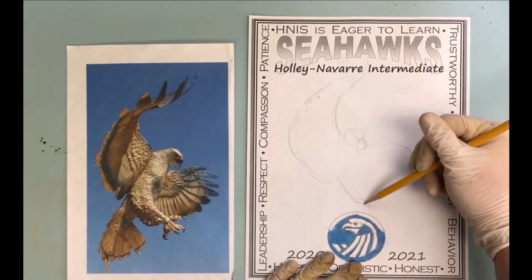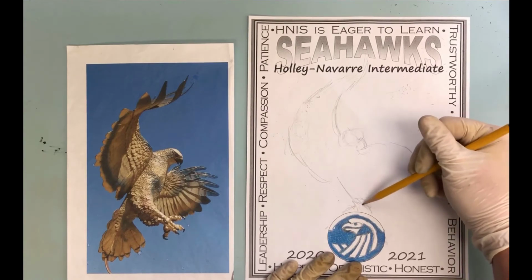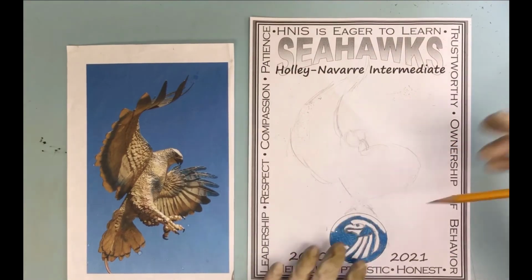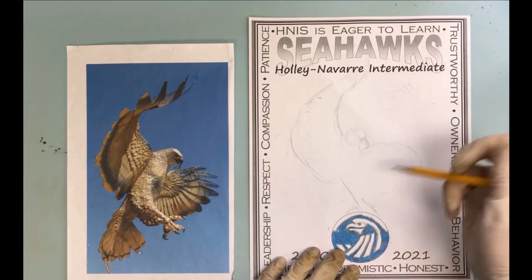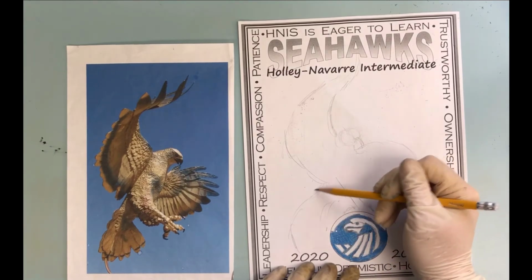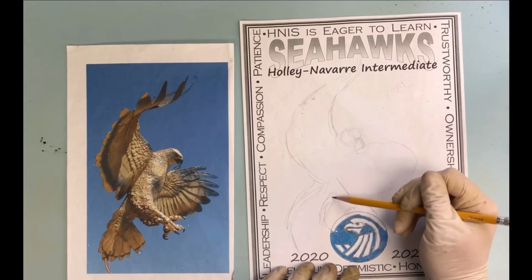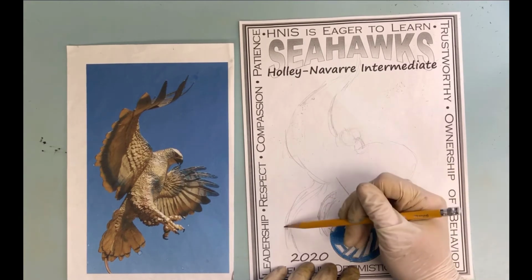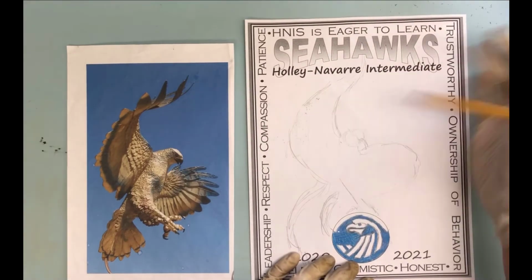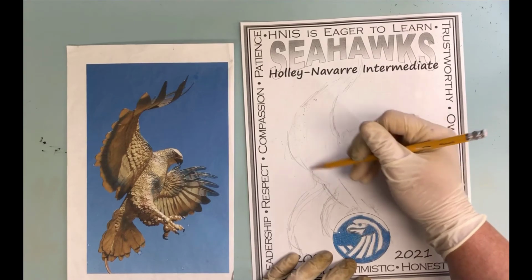Oh, maybe I could make the feet grabbing this down here. That would be exciting. So I'm gonna change up the shape of the feet and make it look like they're grabbing that. And then that can come down. That can come down and around. So maybe something that looks more like that. And then, okay, so I kind of have the basics drawn out here.